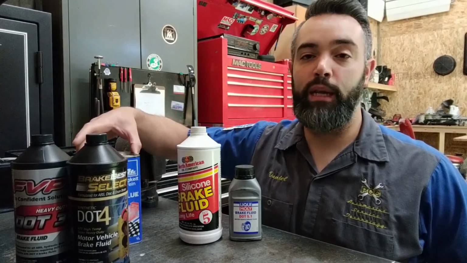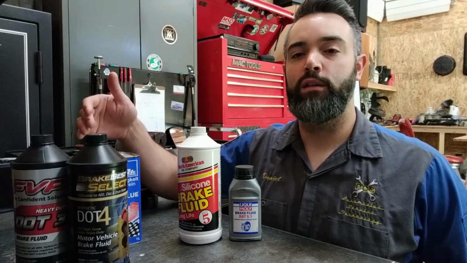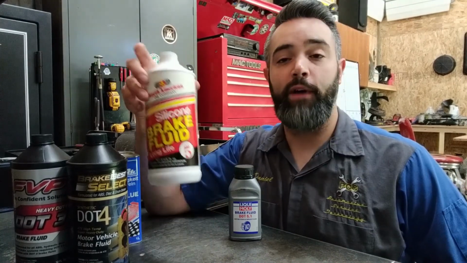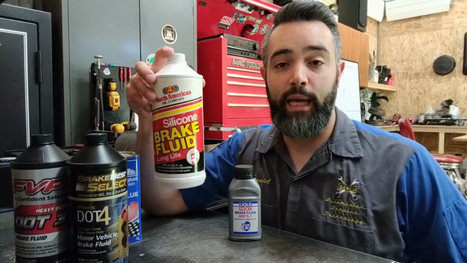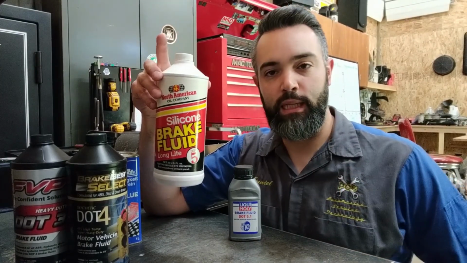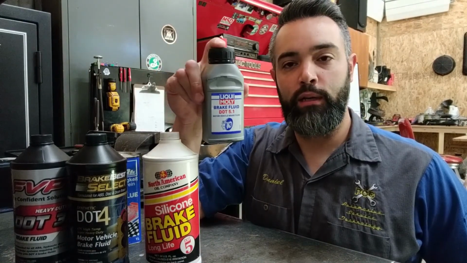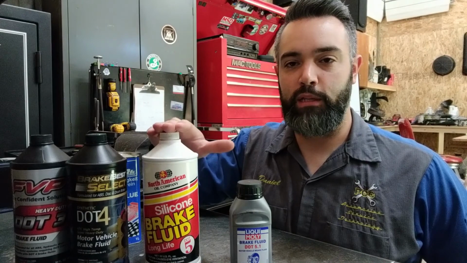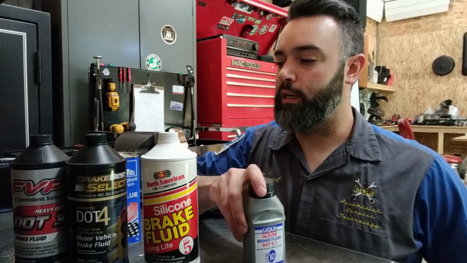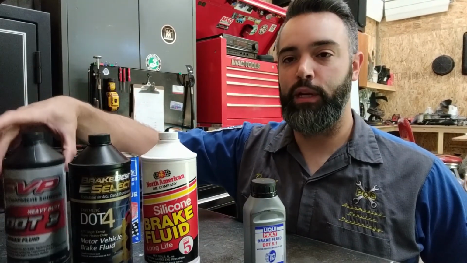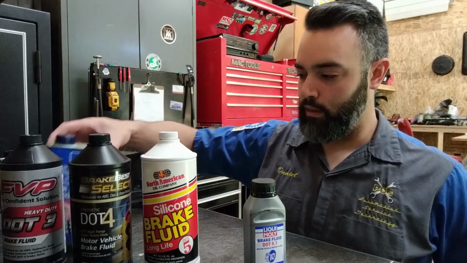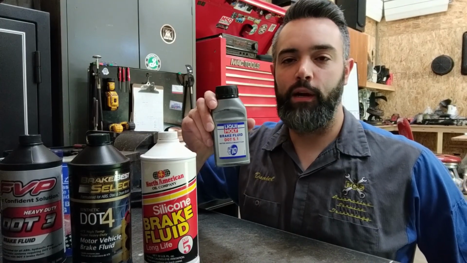Flushing and complete mitigation of the old fluid is important, so we don't reduce the performance of any fluid that we are introducing to the system. DOT 5 brake fluid is a silicone-based fluid, and it is dyed purple, another visual indicator to help identify what type of fluid is in the system. DOT 5.1 is not soluble or miscible with DOT 5. This is another glycol-based fluid, much like our DOT 4, DOT 3, and the Super Blue Racing DOT 4. Its boiling point is 500 degrees Fahrenheit.